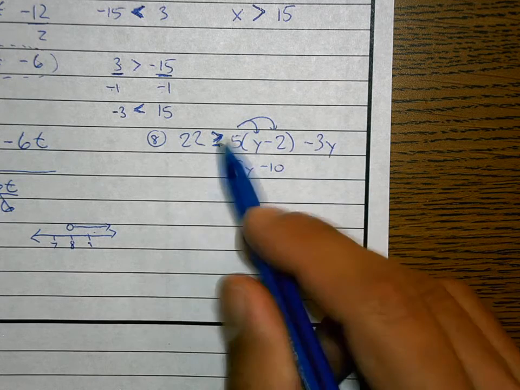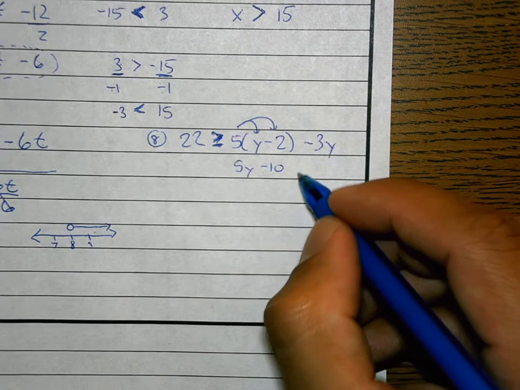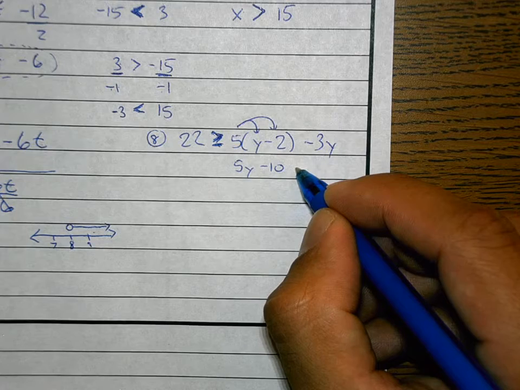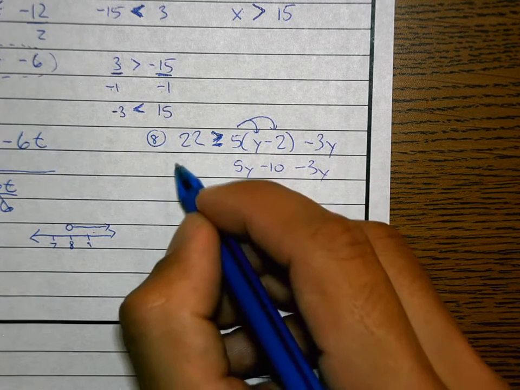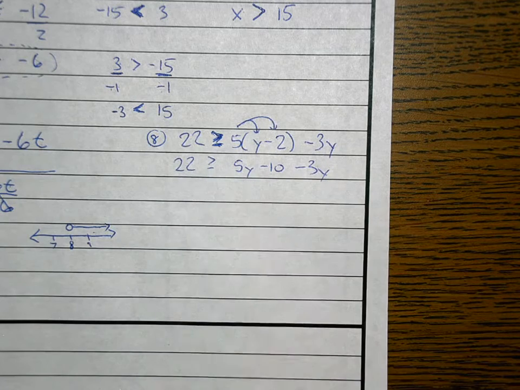Tell me what you're going to do next. Dump it down. So what do I write? -3y. What about over here? Times. I agree. Let me stop you right there.